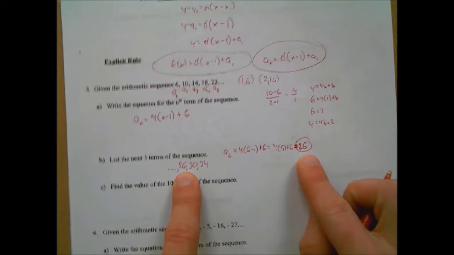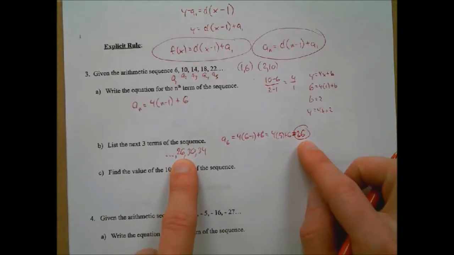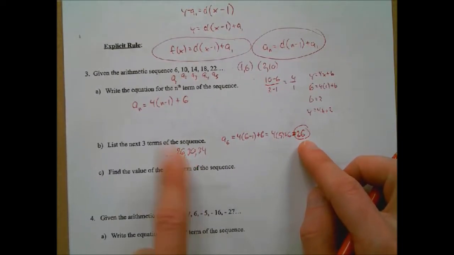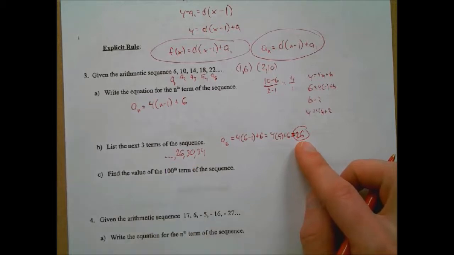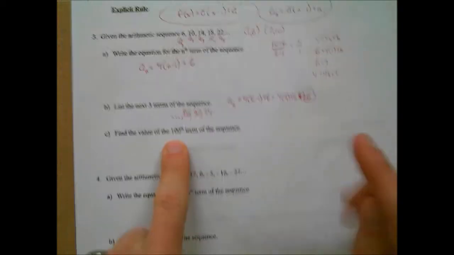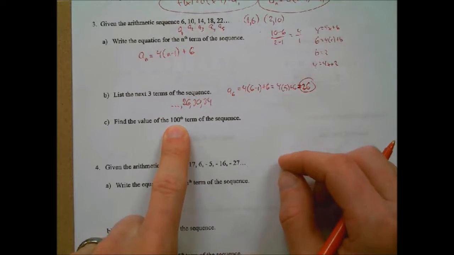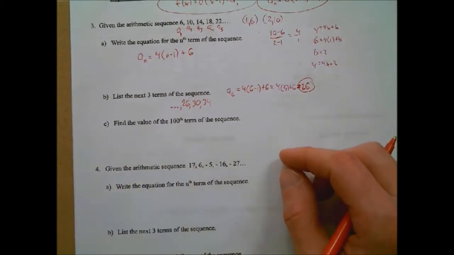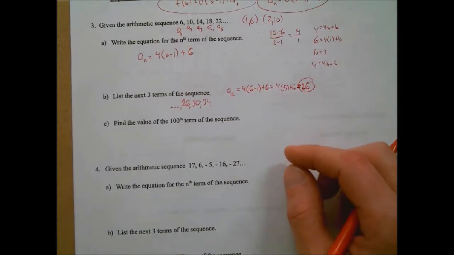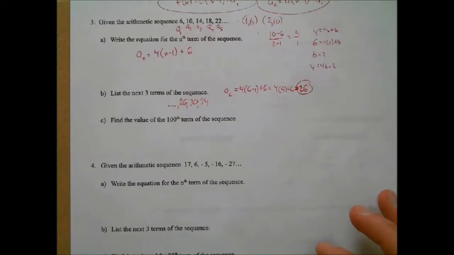Strategically, whose method is better, Dylan's or mine? Dylan's is better. But what's important to recognize here is to go to letter C. Whose method is going to be better here, Dylan's or mine? Dylan's. All right, go ahead, Dylan's method. No. Mine's better.